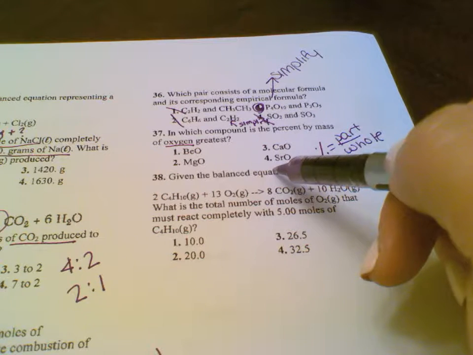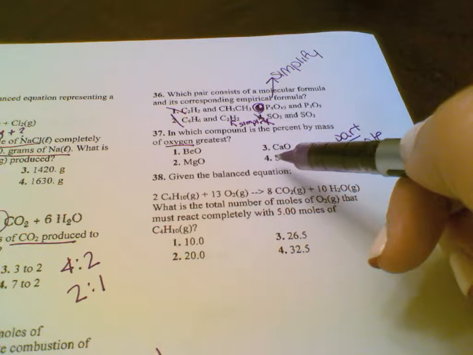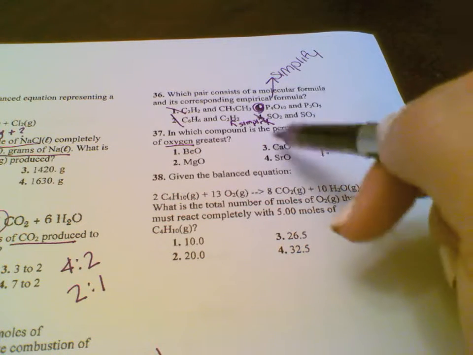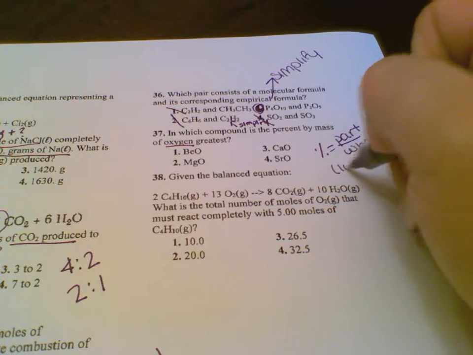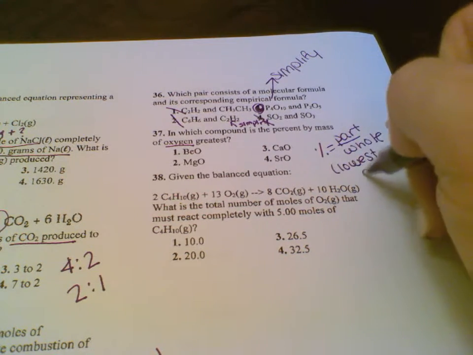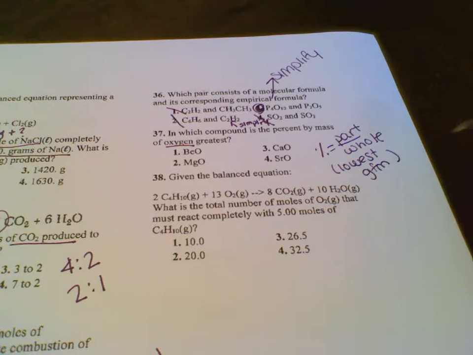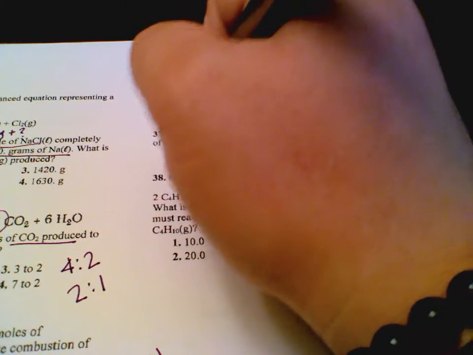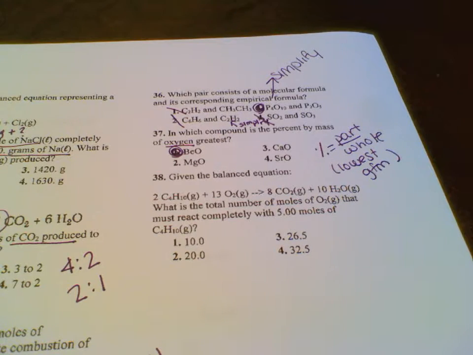So if it's the greatest percent by mass, I want the lowest gram formula mass. I have to figure that out for each one. So if I figure out my gram formula mass, 1, that's the lowest. If you don't trust me, go right to your reference table. And in fact, if you're correcting this, prove that to me.